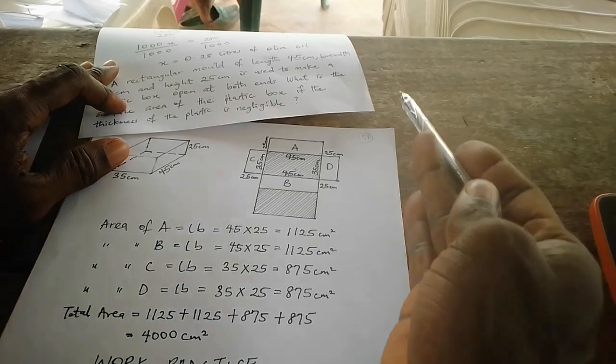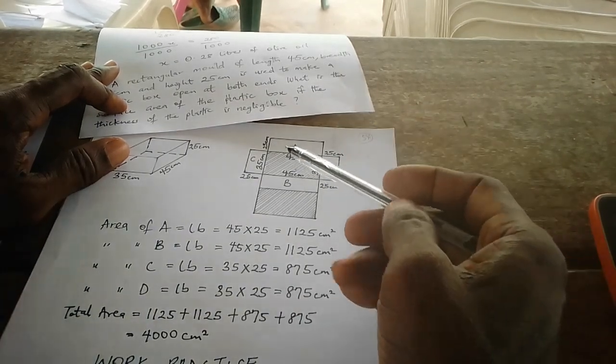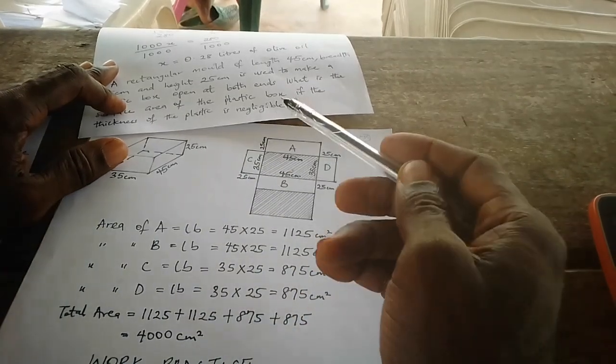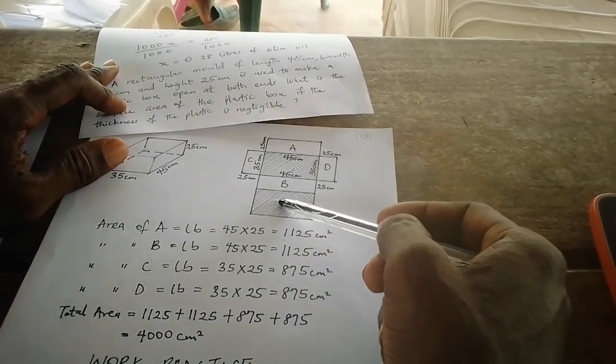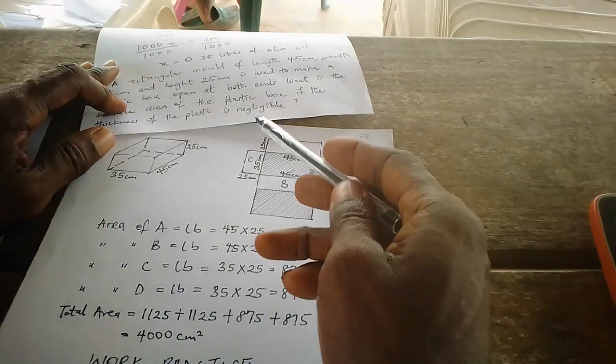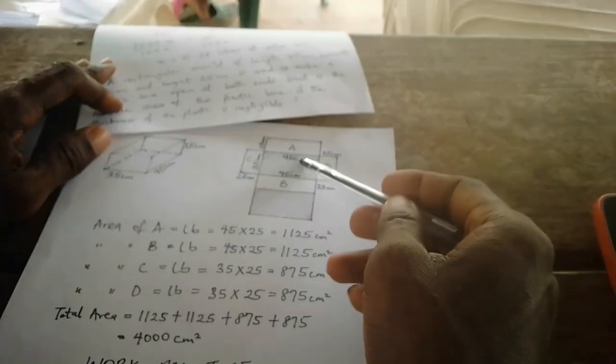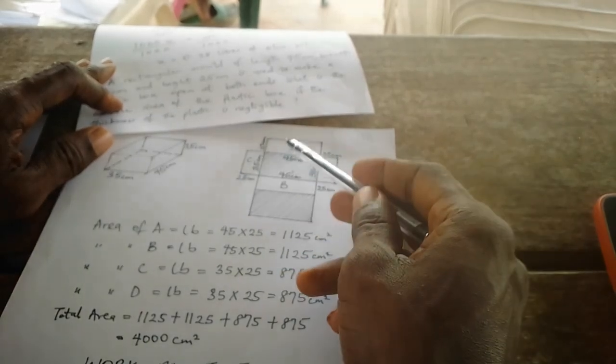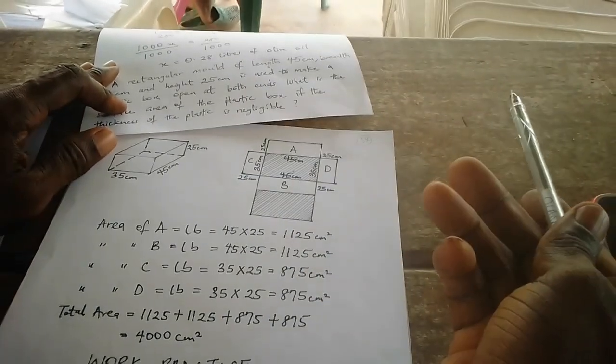You realize that we are not adding the bottom and the top, because this is an open box, open at both ends. So that means this one and this one will not be there. You will just add the areas of the sides.